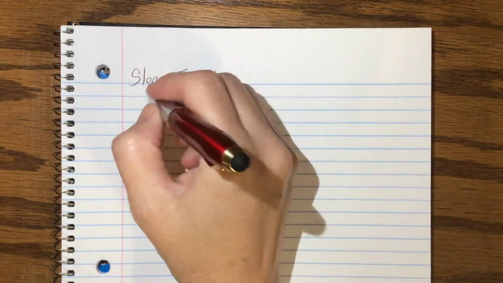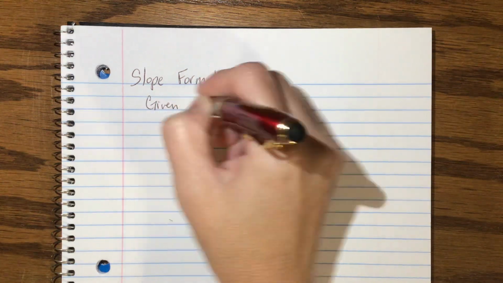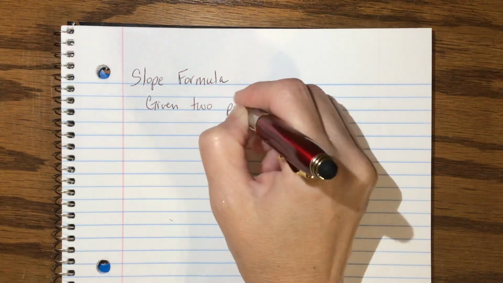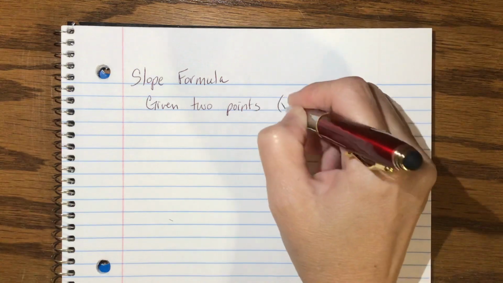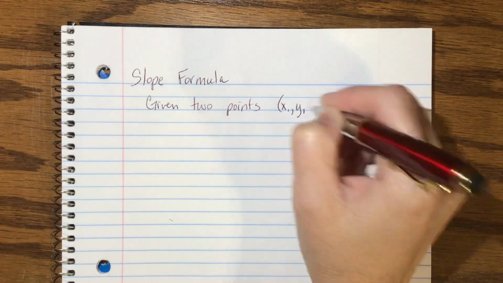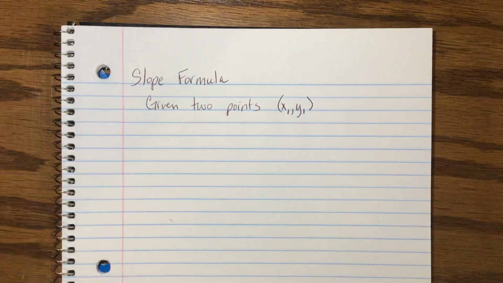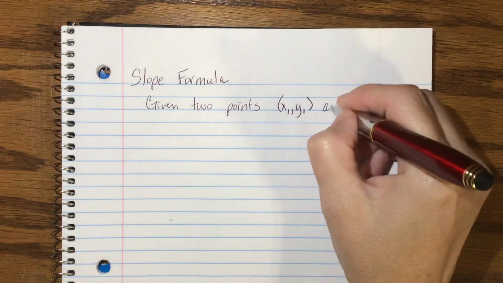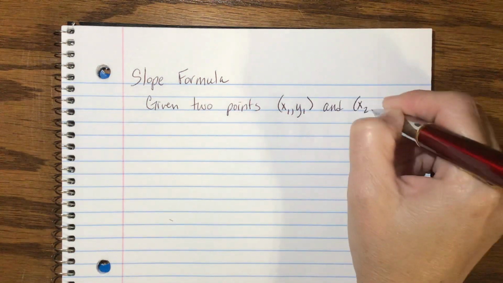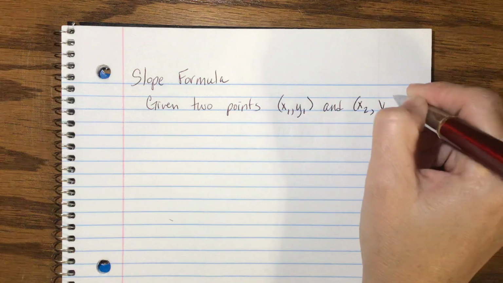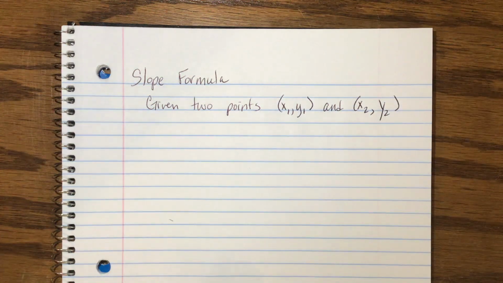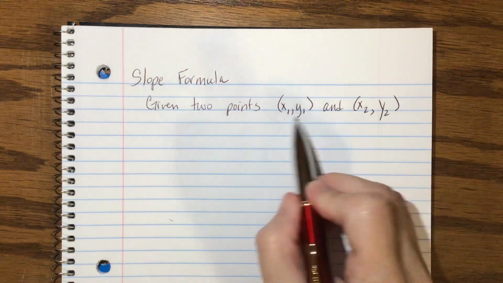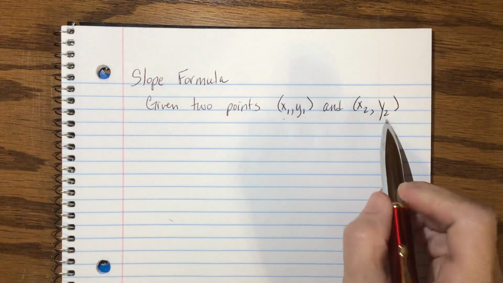So our slope formula, if we are given 2 points, x1, y1, and x2, y2. The 1's and 2's are subscripts, they're small and they're down. The 1's just mean from the first point, and the 2's mean from the second point.